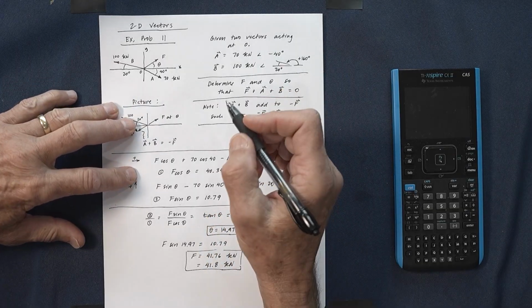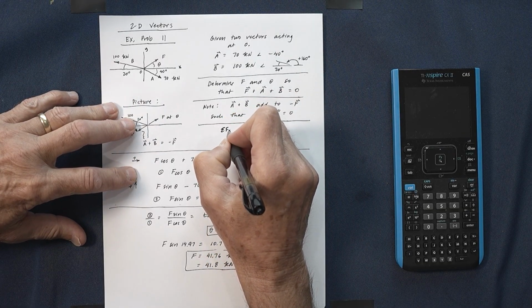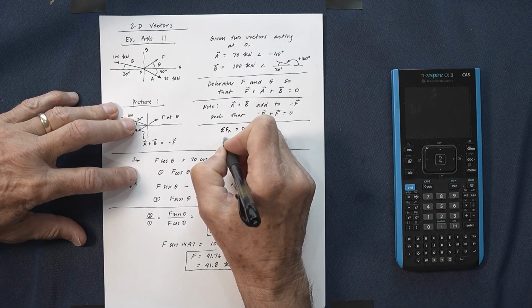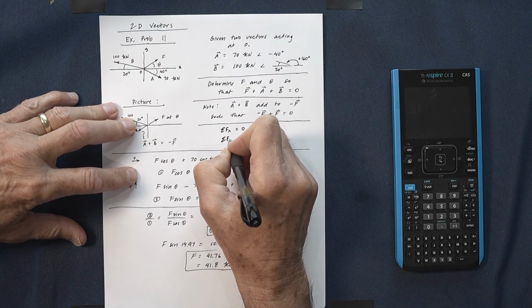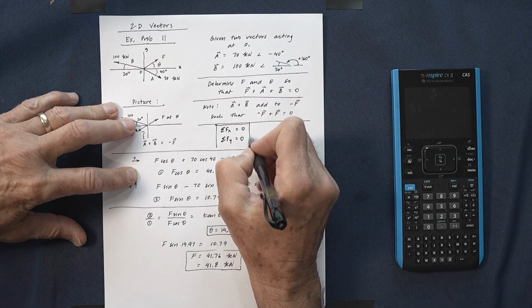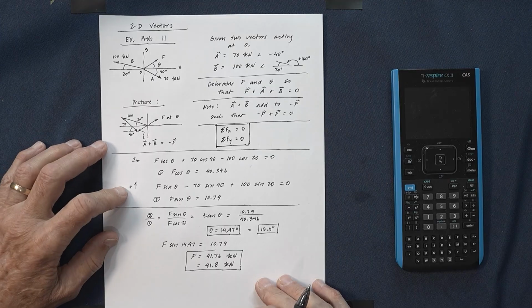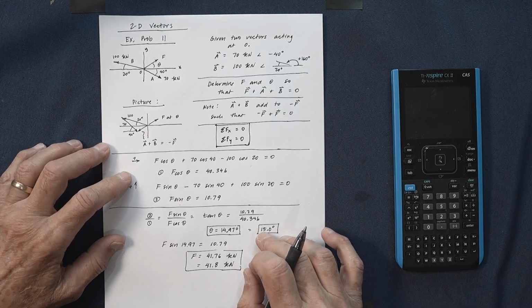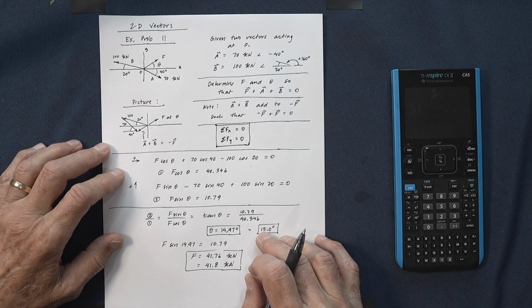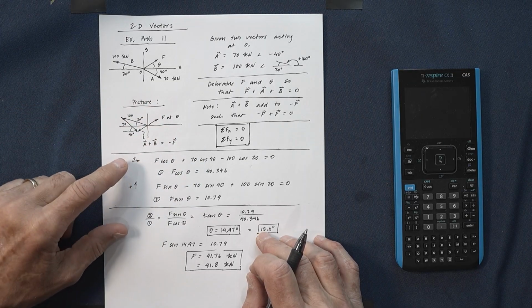Which basically means we're going to sum forces in the x direction equal to 0 and sum forces in the y direction equal to 0. And that's what we're going to do over and over and over again here in statics. So we're going to write these x and y equations.